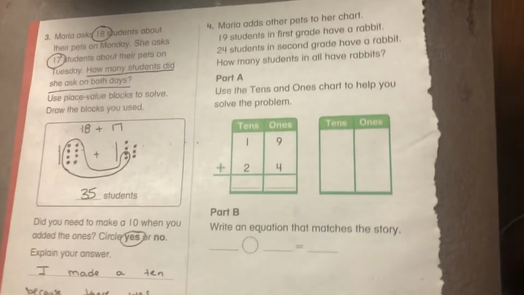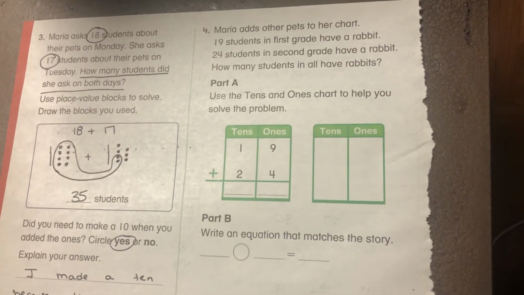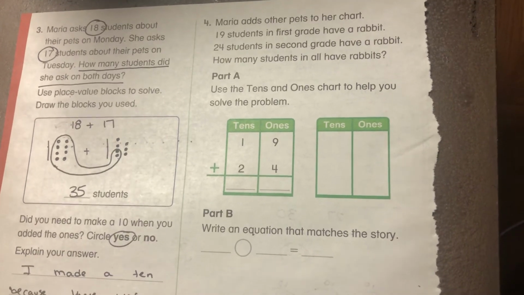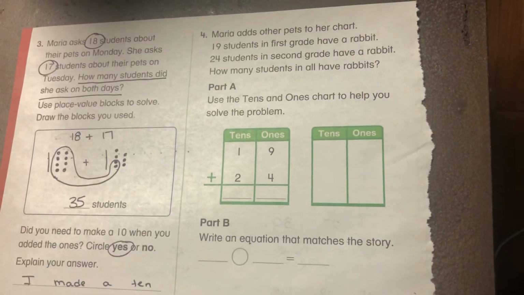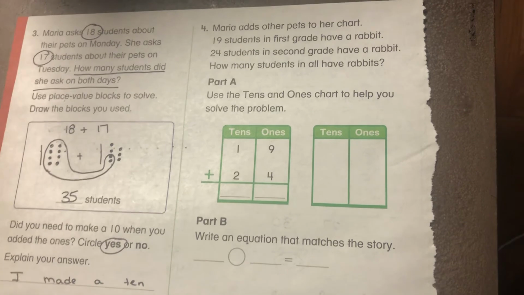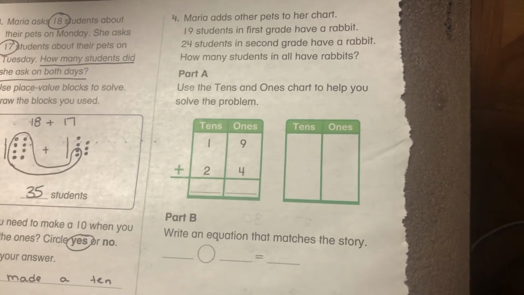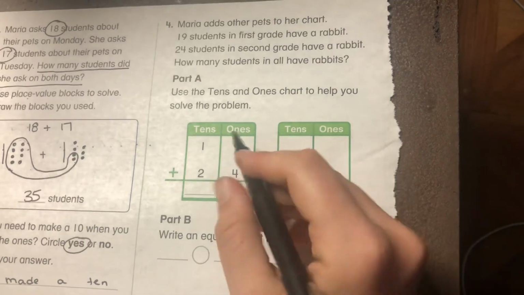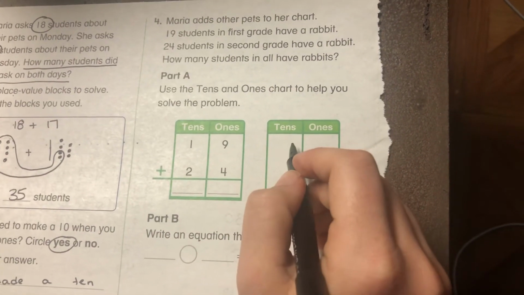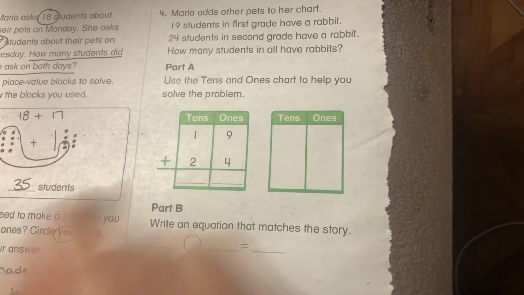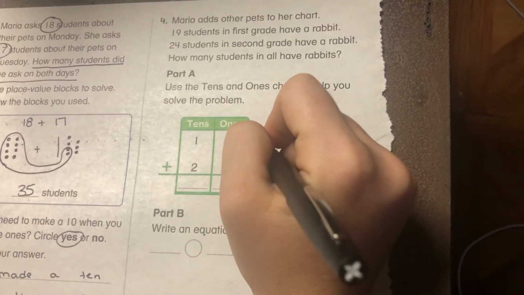Maria adds other pets to her chart. 19 students in first grade have a rabbit. 24 students in second grade have a rabbit. How many students in all have rabbits? Use the tens and ones chart to help you solve the problem. So you could do it here and here. This is where they're going to want you to draw it as well. So we have 19 plus 24.